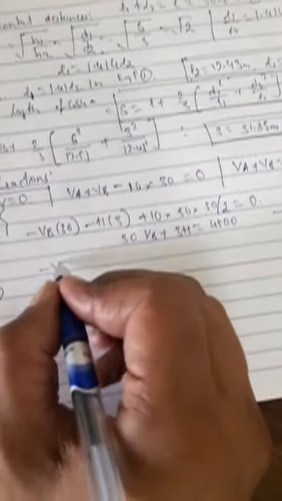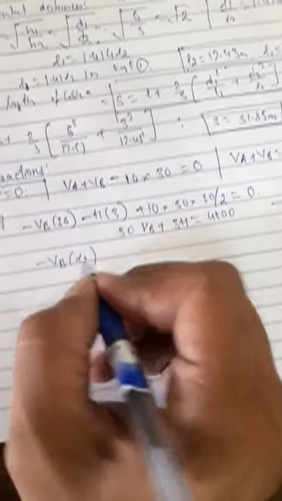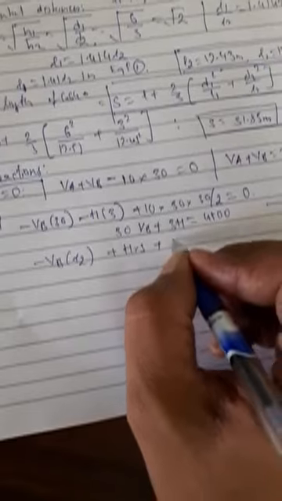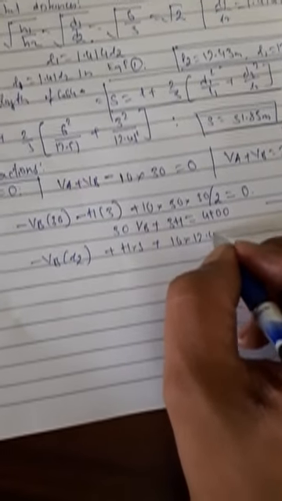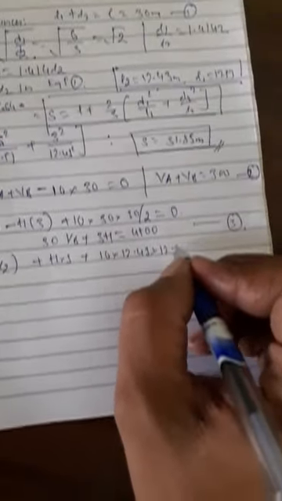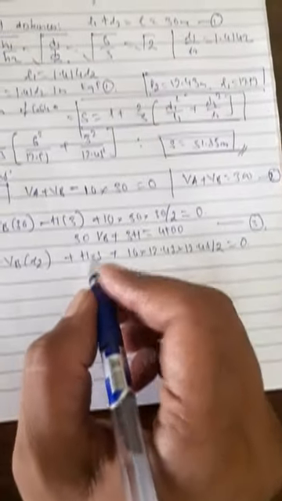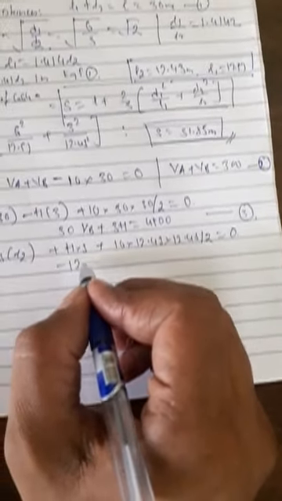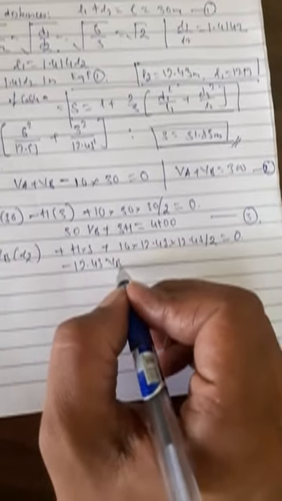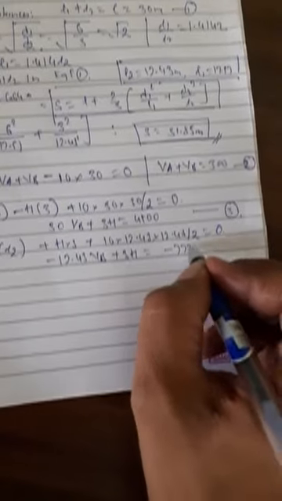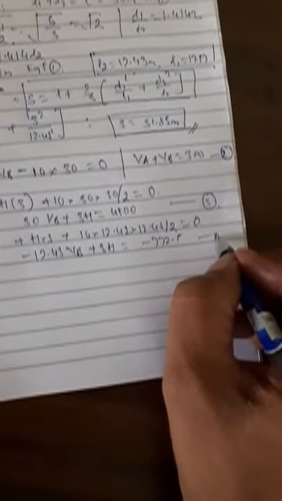So I can write the equation: minus VB into L2 plus H into 3 plus load into span into CG distance 12.43 divided by 2 is equal to 0. Or the same I can write: minus 12.43 VB plus 3H is equal to minus 772.5. Let this be equation 4.